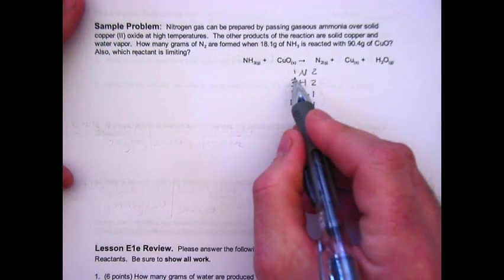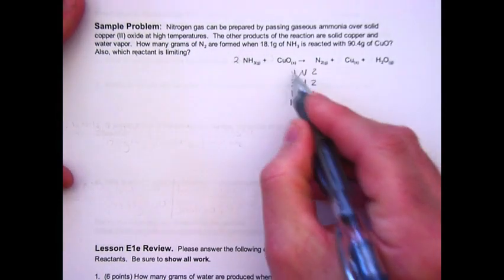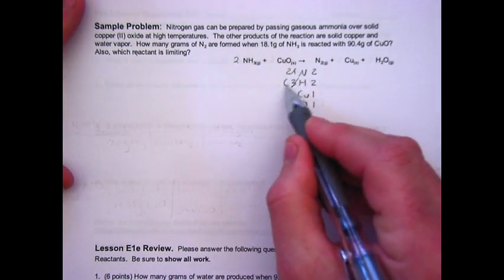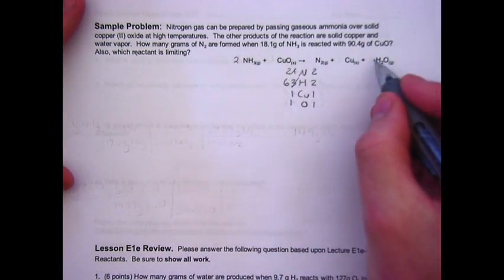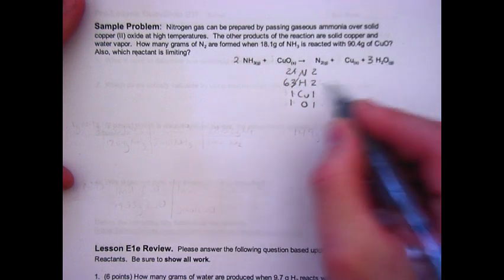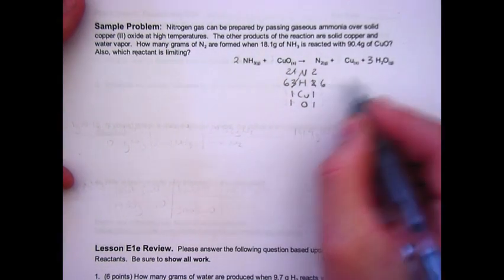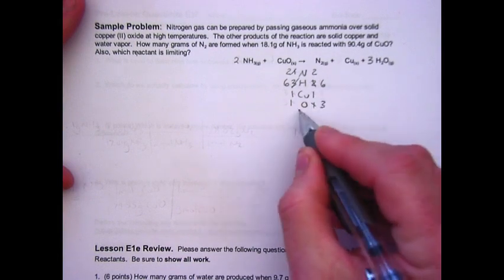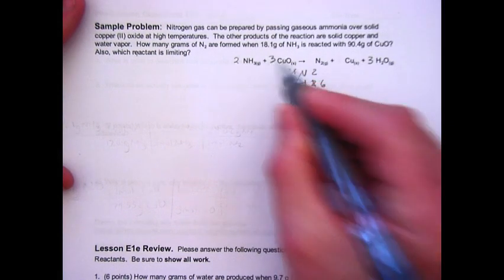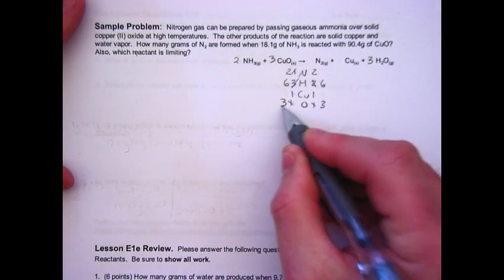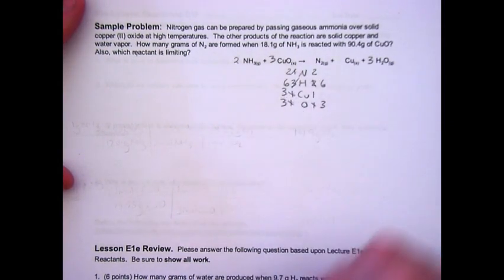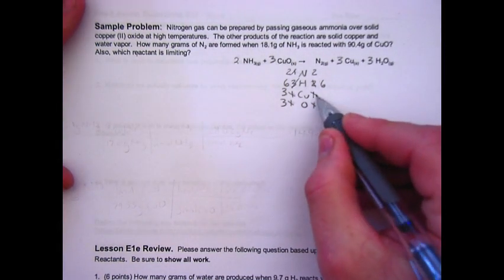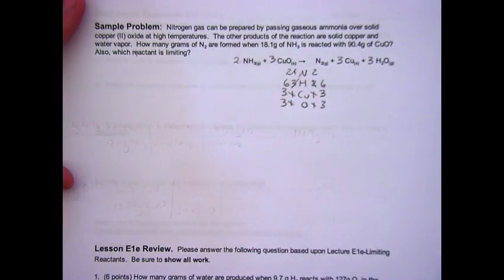So for nitrogens, we need 2 on the left, so we put a 2 in front of the ammonia. That also gives us 6 hydrogens. On the right, we put a 3 in front of the water, which gives us 6 hydrogens, but also 3 oxygens. So we now balance the oxygen by putting a 3 in front of the copper 2 oxide. That also gives us 3 copper. And then finally, we put a 3 in front of the copper on the right, and now it is balanced.